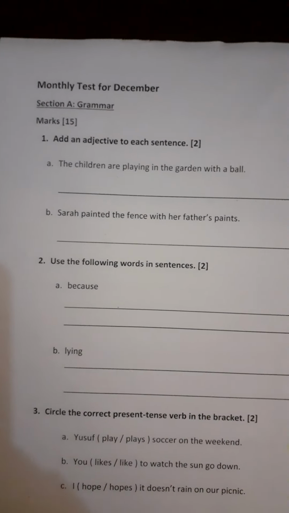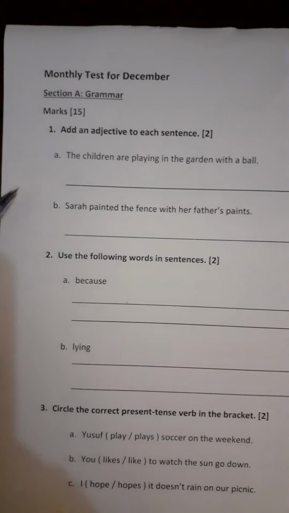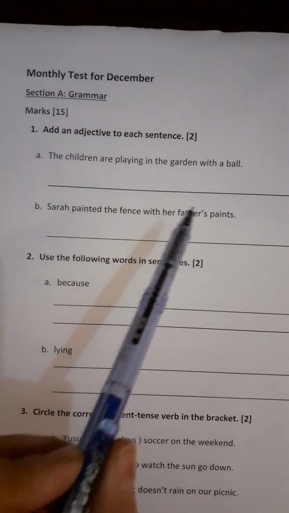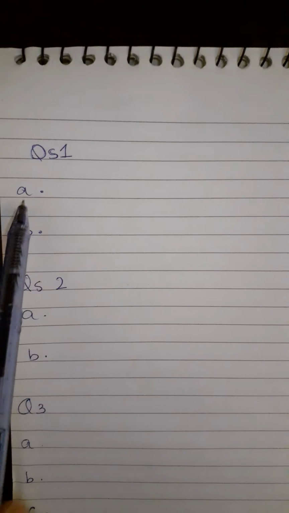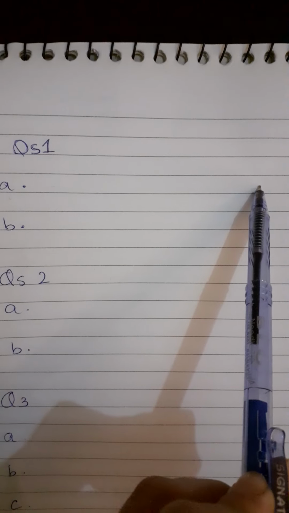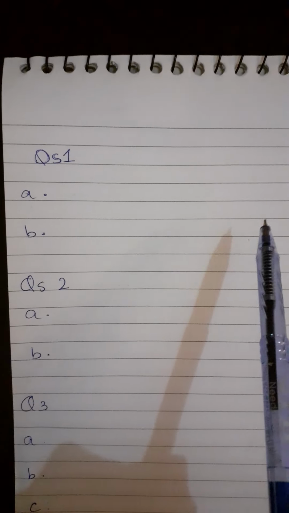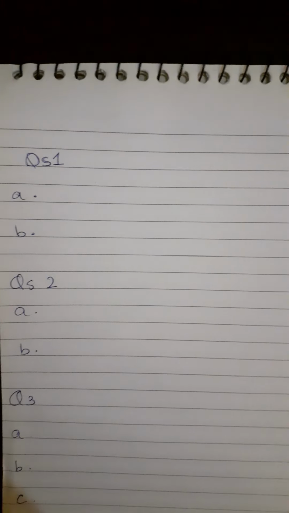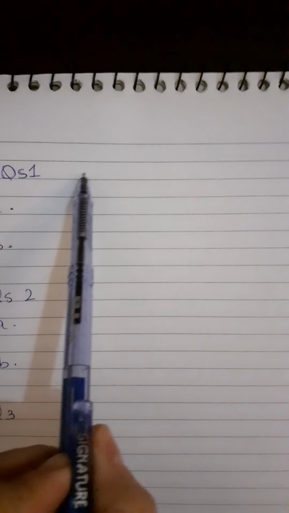Like I've explained on LMS, for question 1 and question 2, you will write your answers in full sentences. For example, if this is your copy, you will write question 1 and then you will write A and you will write the full sentence that is required. Then you will write B and you will write the full sentence that is required. It's very important to number the questions correctly so that you don't have to copy the questions. You don't have to write the question over here.